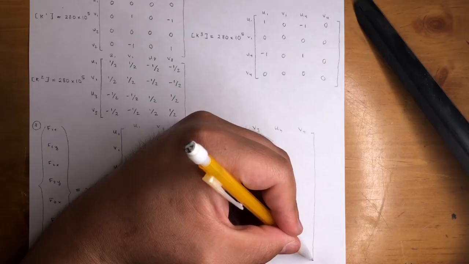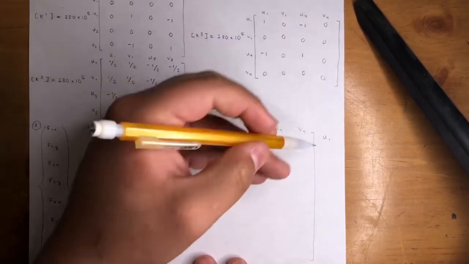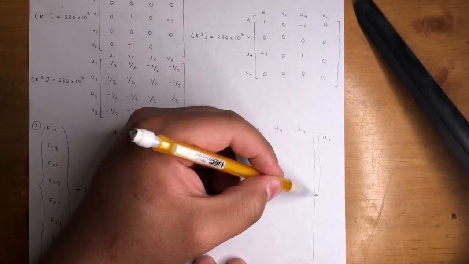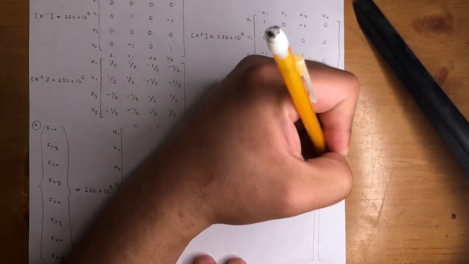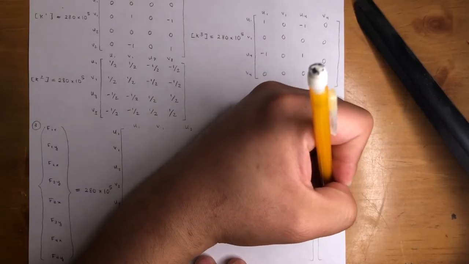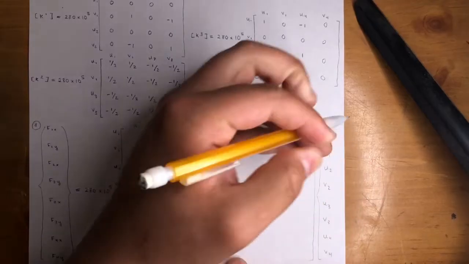Close that up. And then finally, the displacement vector: U1, V1, U2, V2, U3, V3, U4, V4.